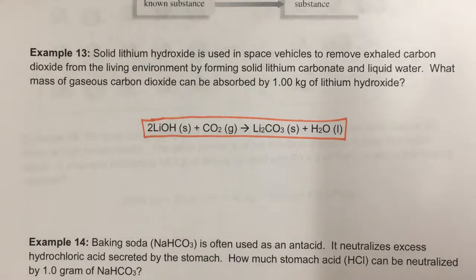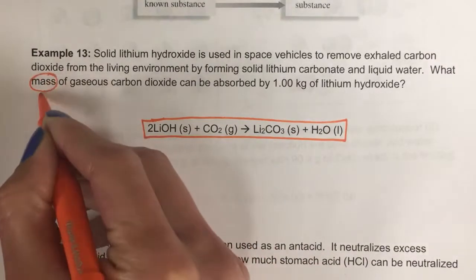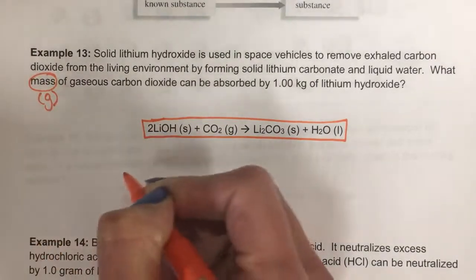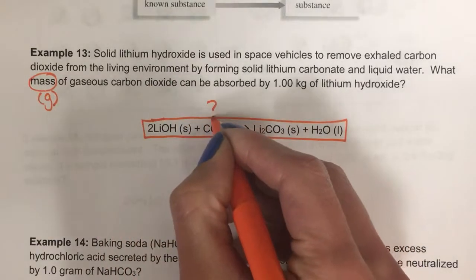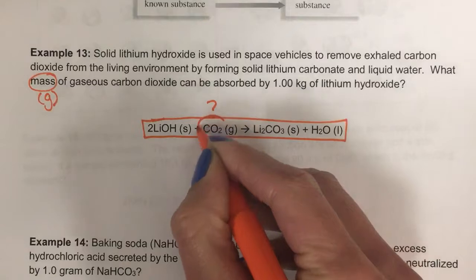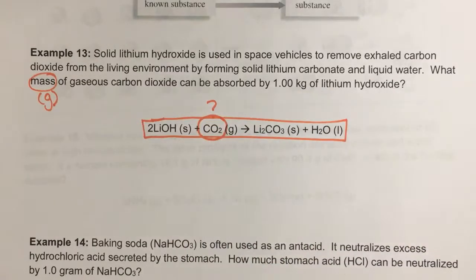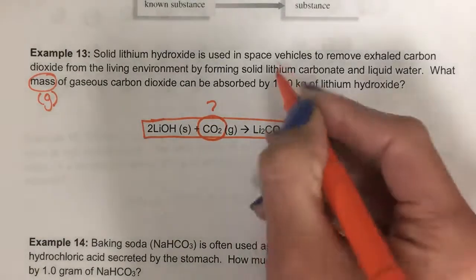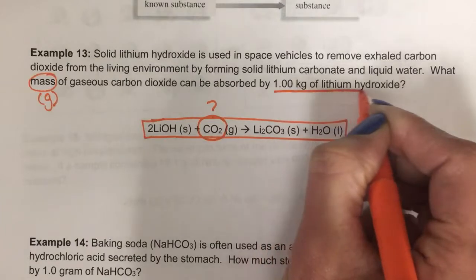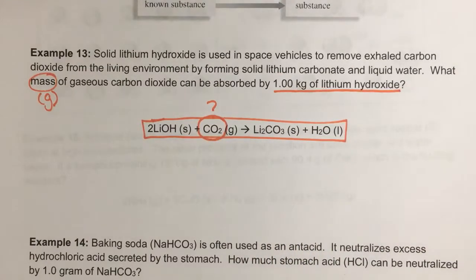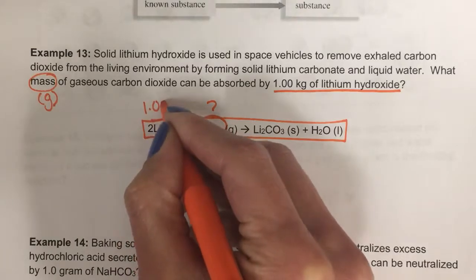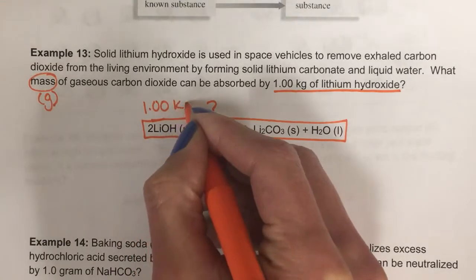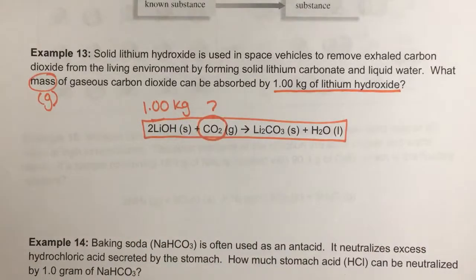I want to know what mass, so how many grams of gaseous carbon dioxide, so this is the one I want to find out about, can be absorbed by 1 kilogram of lithium hydroxide. So I know that I've got 1 kilogram of this.